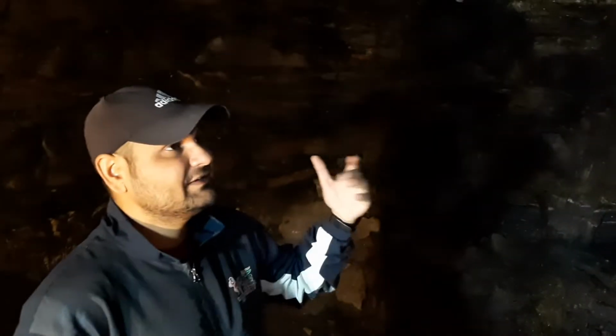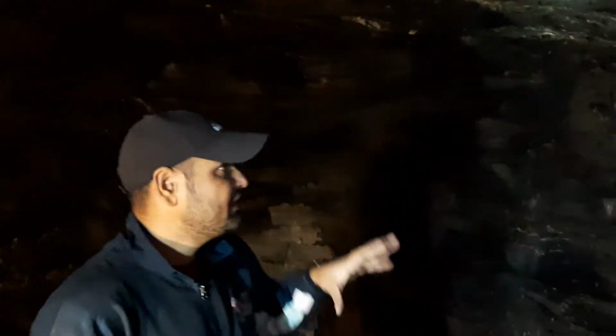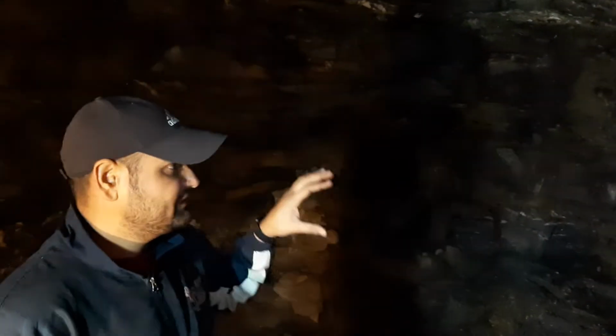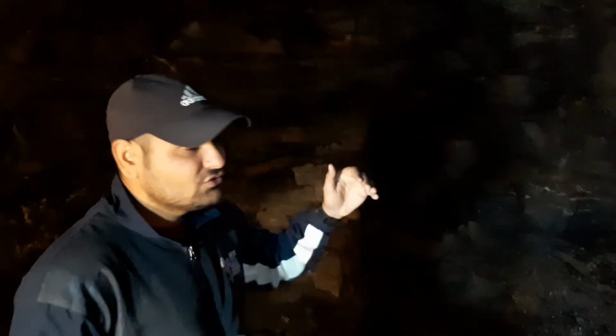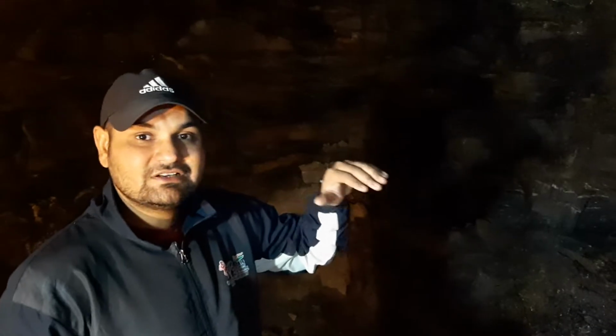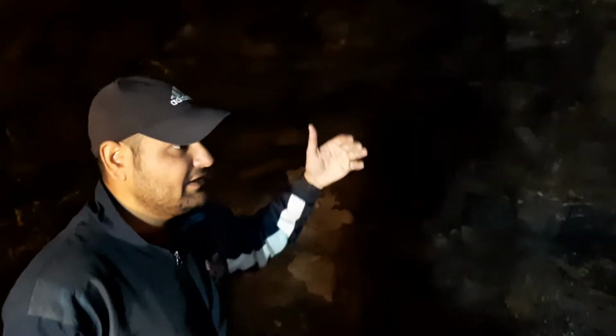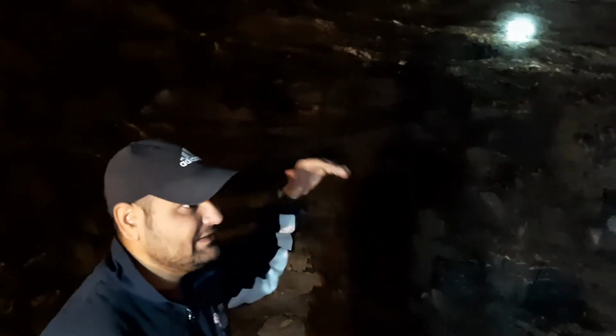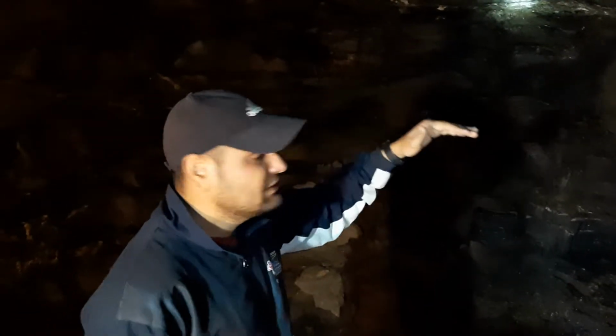So here this is a tunnel for a hydropower project. Here we have a very interesting feature, and this is a shear zone. But the main problem here is that this shear zone is only confined to the schist band, which is alternately present in this tunnel along the knives.